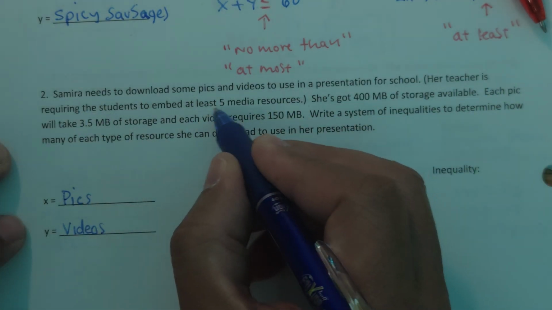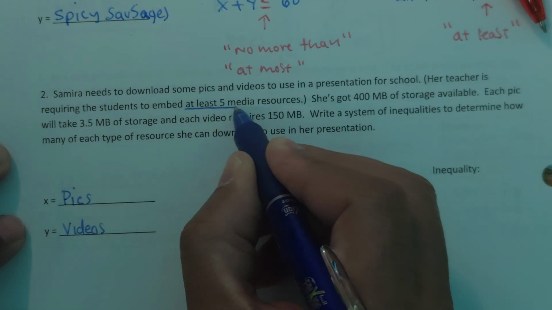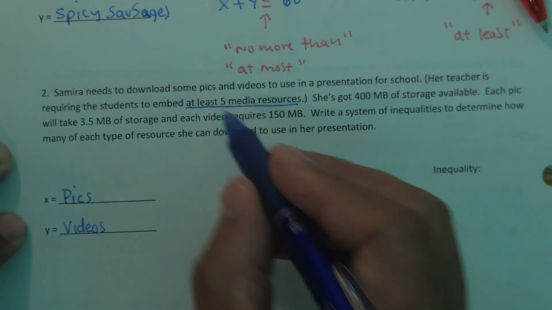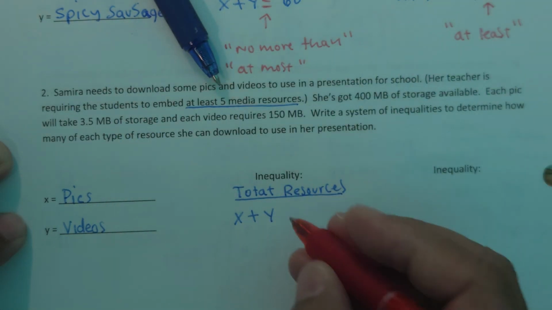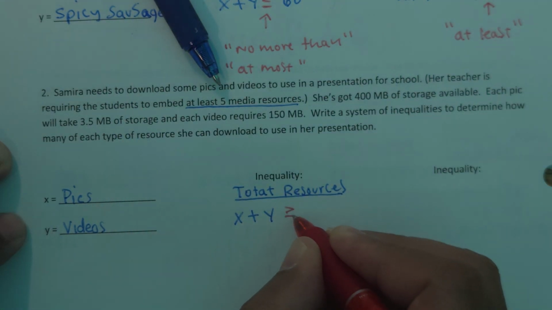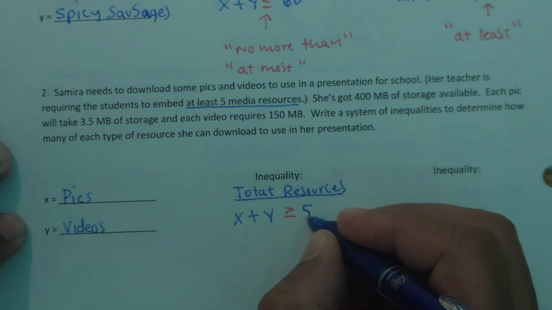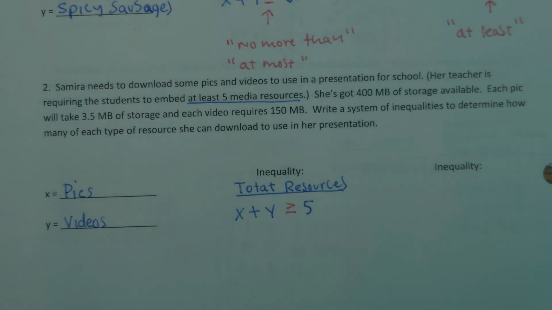She can have at least 5 media sources. Can she have more than 5? Yes, but at least 5. So in this case we use greater than or equal to, because she can have more than 5. This is the inequality for total resources.